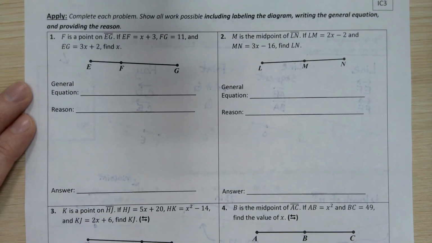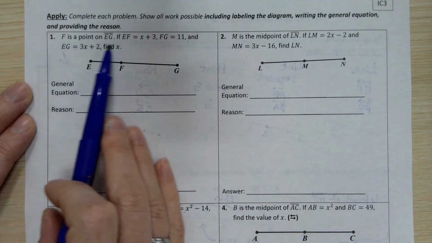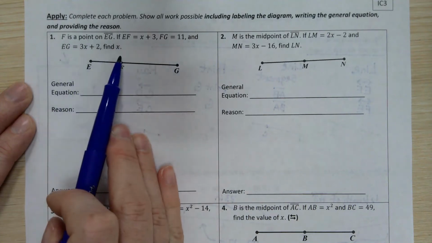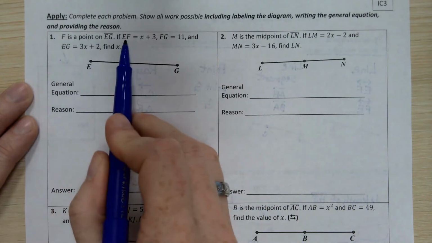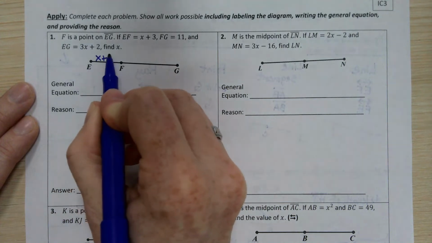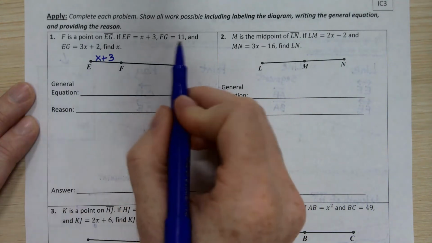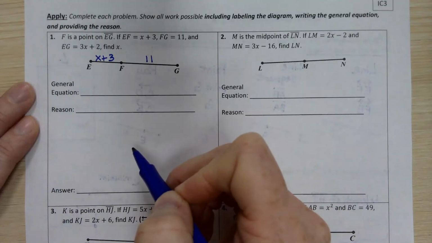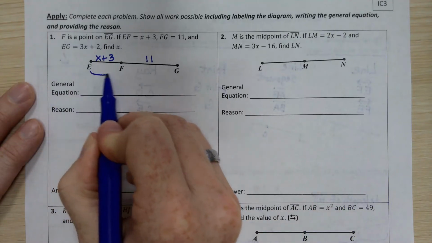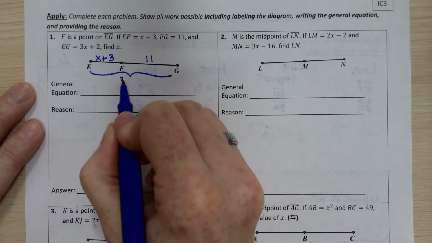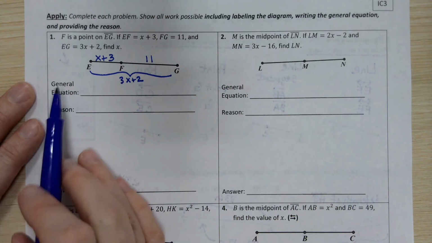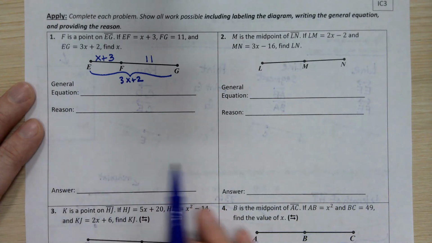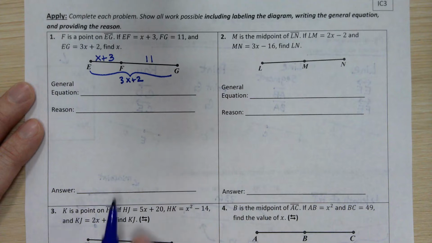So for example 1, go ahead and read through the information. My suggestion would be to label it on the diagram where it belongs. So the length of segment EF is x plus 3. The length of segment FG is 11, and the length of segment EG is 3x plus 2. Your goal is to find x. Go ahead and try to do that problem. Set up your general equation, your reason, use this space down here to solve the problem, and then check your answer.